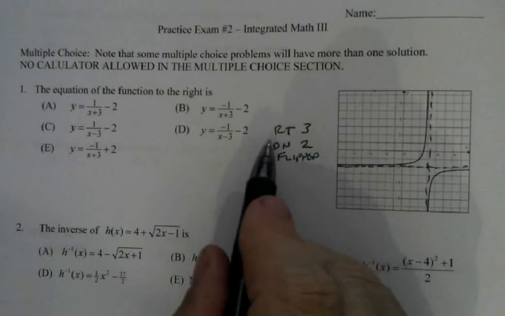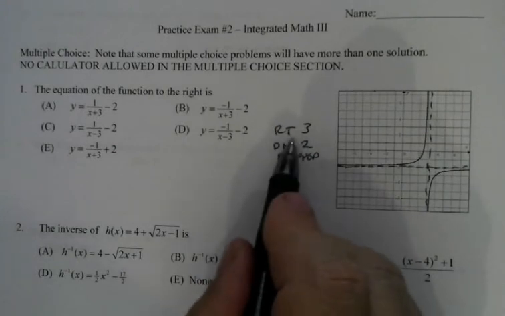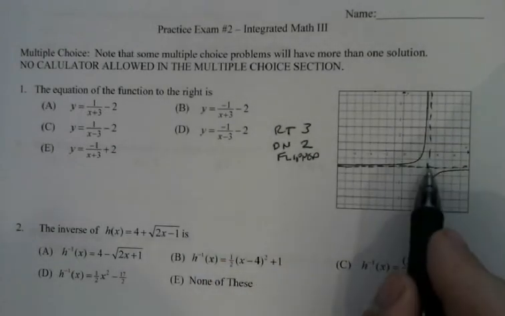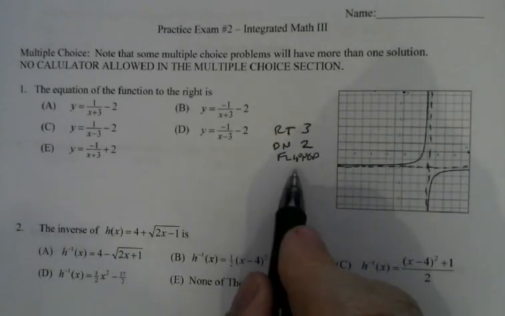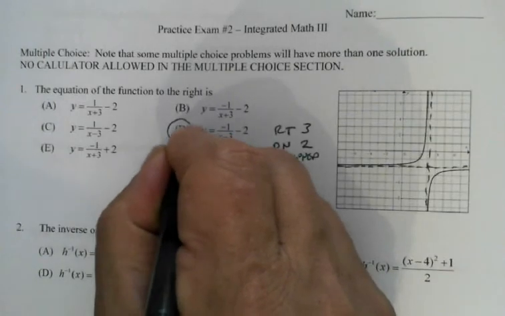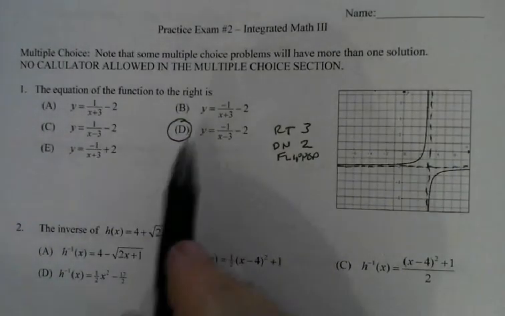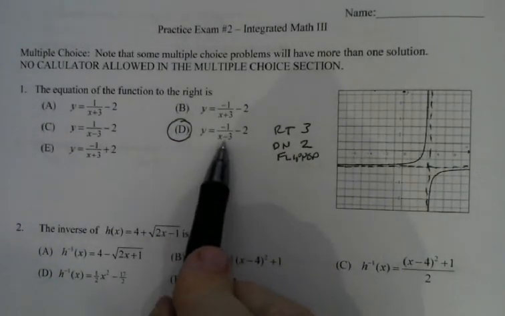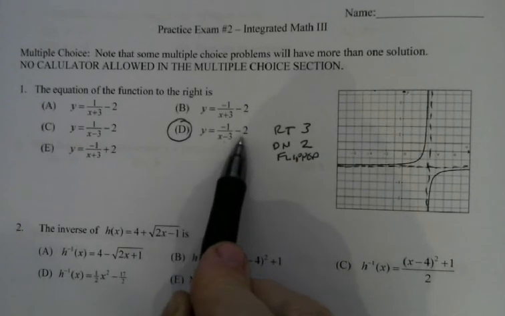So remember, when I do shifts left and right, we do the opposite. So I'll have to use x minus 3. The down 2 is minus 2. Flipping it over gives me a negative. So this causes it to flip. This causes it to shift to the right 3. And this causes it to shift down 2.